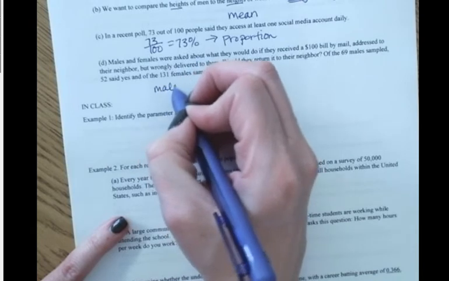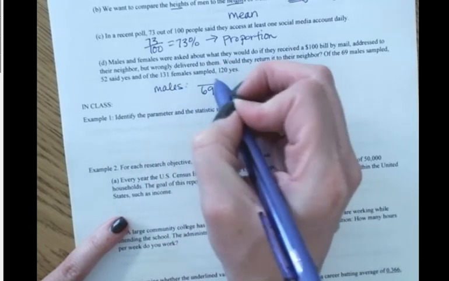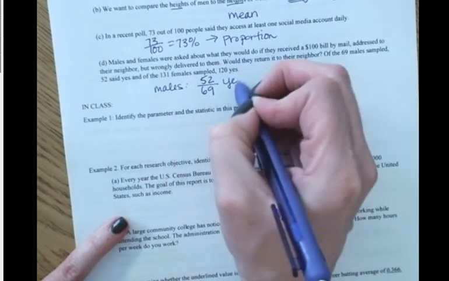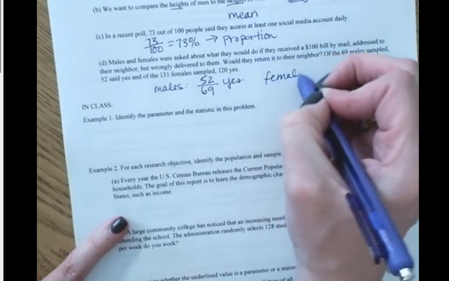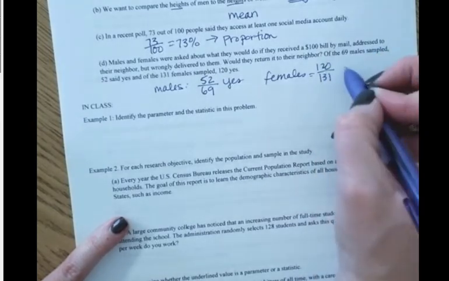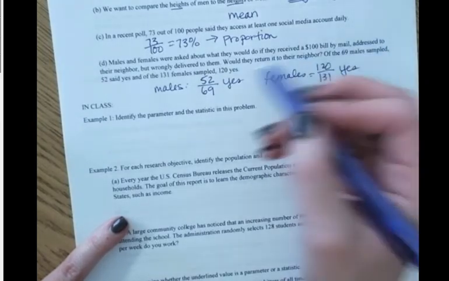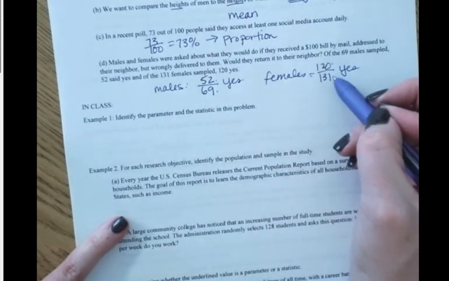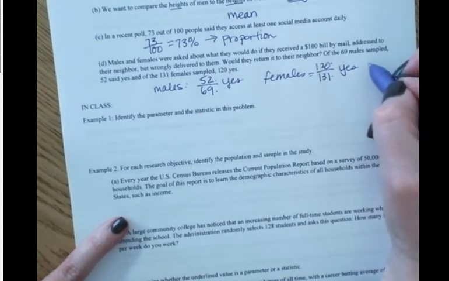Males, there were 69 people talked to, 52 said yes. Females, there were 131 talked to and 120 said yes, okay? Well, either way, we're talking part of a whole, right? It's not an average, it's a part of a whole. So this creates proportions.